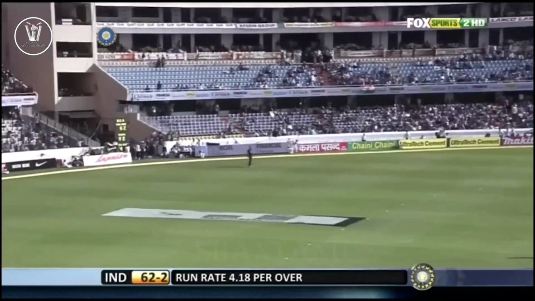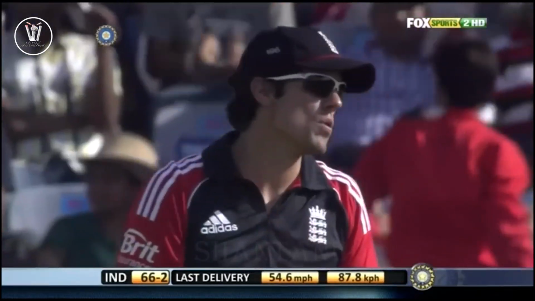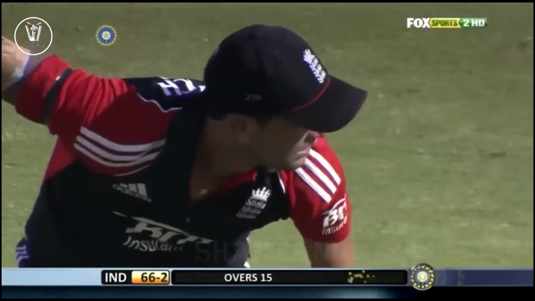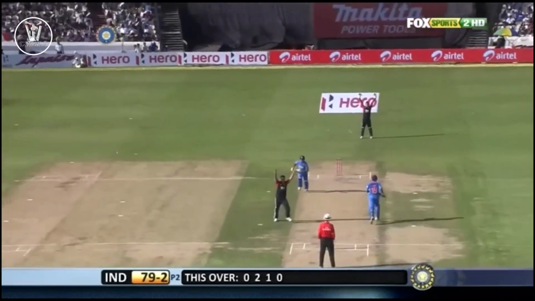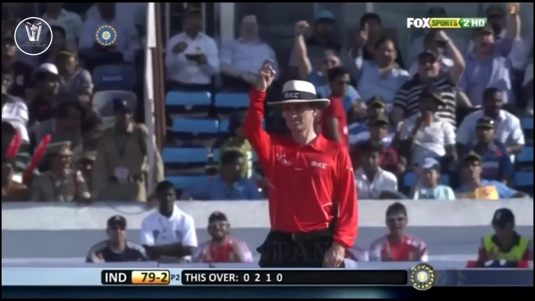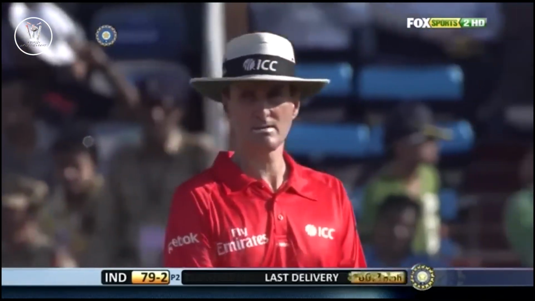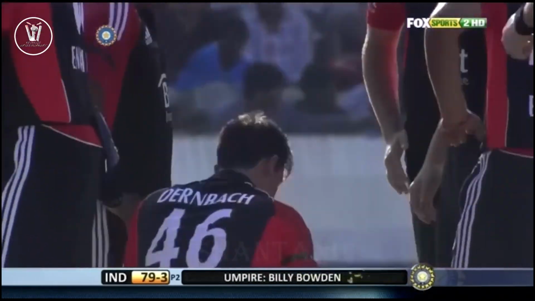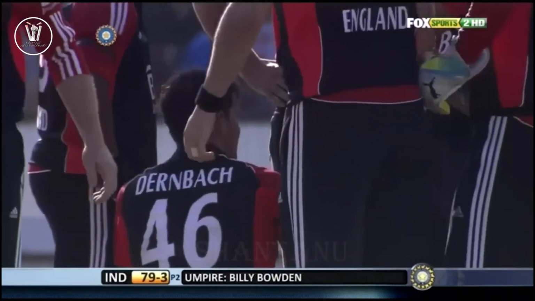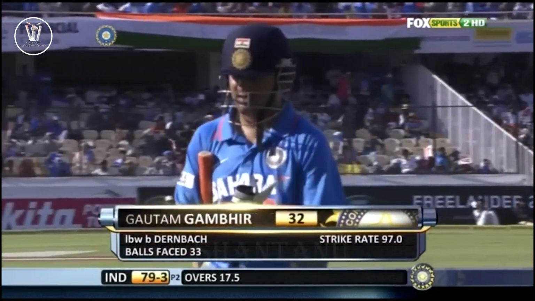There's a man out at long on. Just short, and it's a boundary to finish the over. Not quite a half chance, and Gambhir survives. Appeal, big appeal for LBW, the finger's up. The end of Gambhir, the slower ball from Dernbach, beautifully bowled. Gambhir expected it to be higher, it dipped on him, and up went the finger. Gautam Gambhir's out, and India 79 for 3.